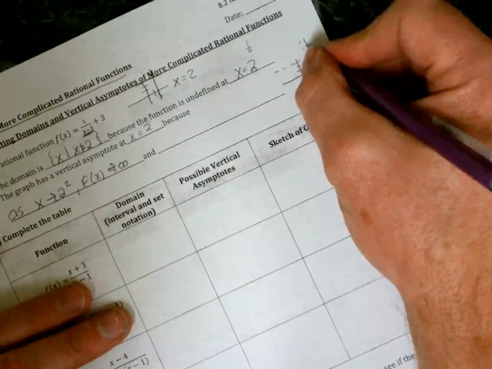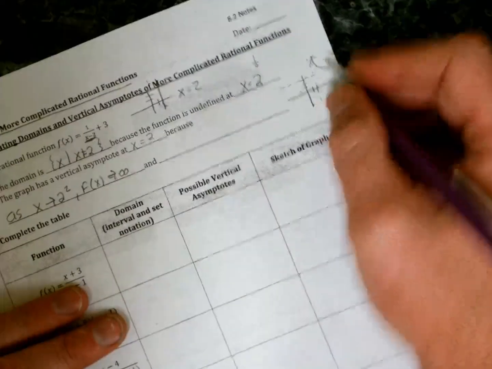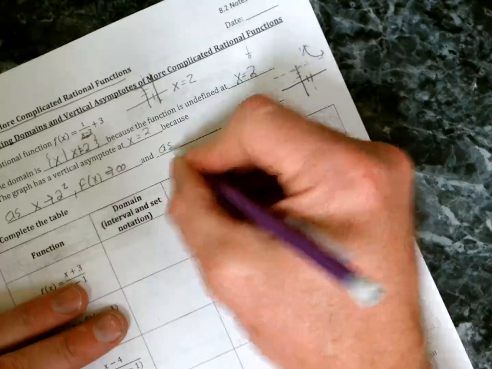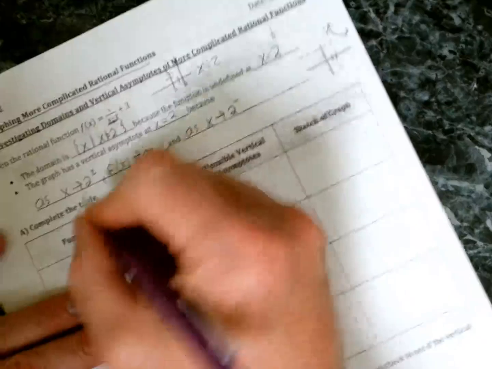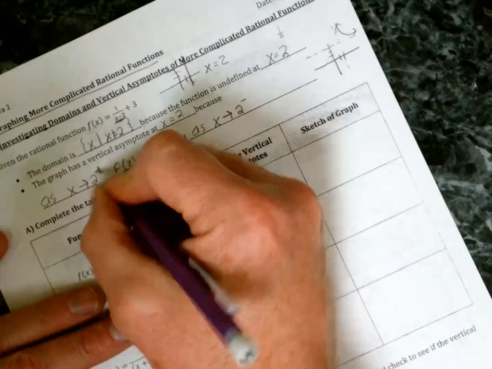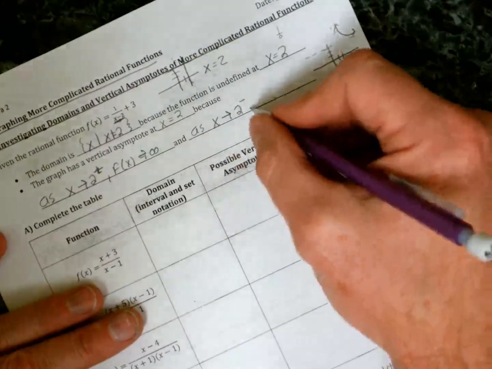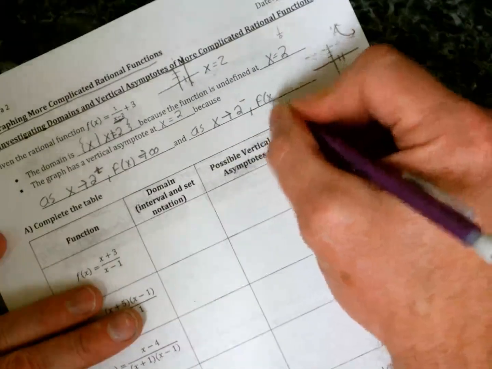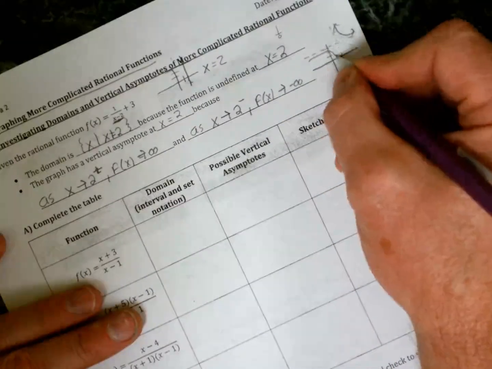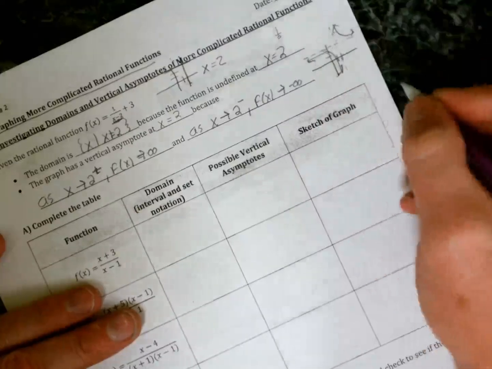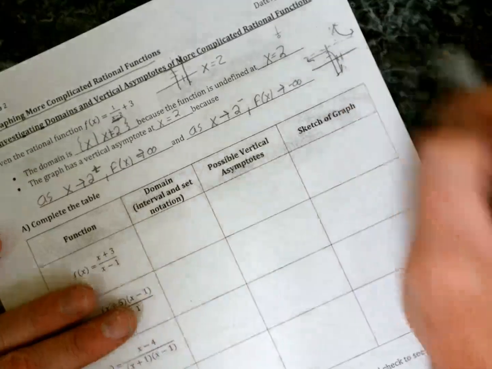So as I come in from the positive side, it shoots up, which is what you're used to. I just realized I wrote a 2 here. This should say a positive side right there. And as x approaches 2 from the negative side, just another notation you can use, the output approaches negative infinity, which means on this side it goes down like that. So as I'm coming from the positive side, I go up. As I'm coming to 2 from the negative side, I go down.